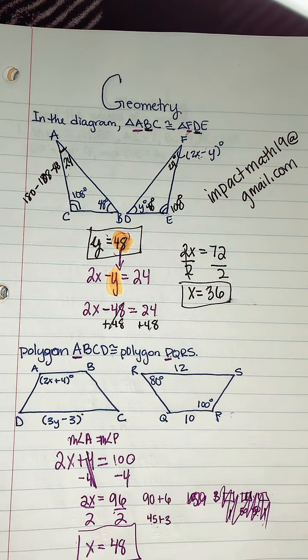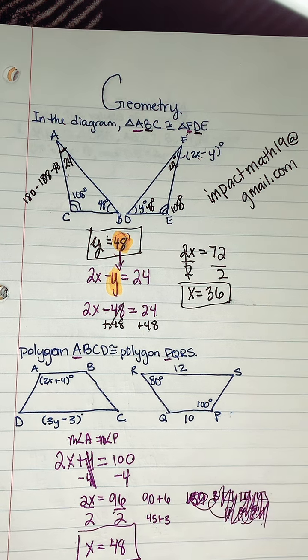All right, so we found X. We found X. How will we find Y? How will we find Y?